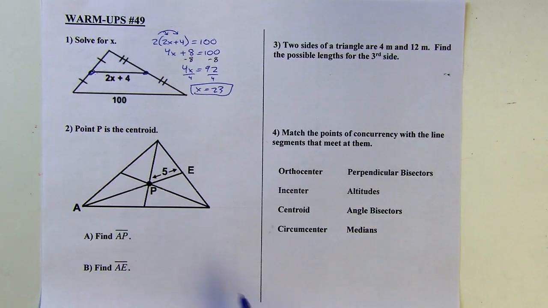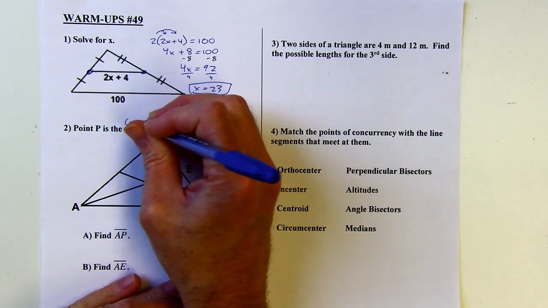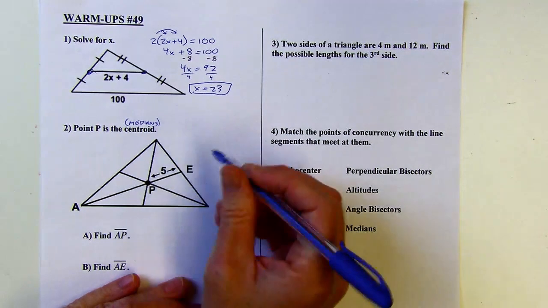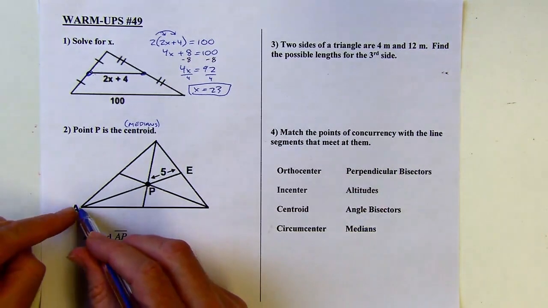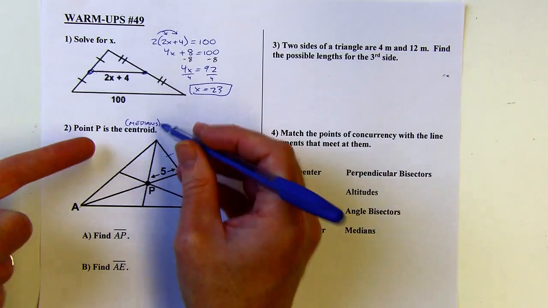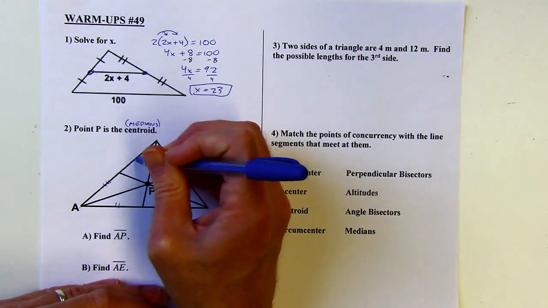All right, next up, this is a centroid. So this is going to be where the medians meet. I know that without the picture. And it looks like that looks reasonable. This looks like it connects a corner to the opposite midpoint. It doesn't tell us those are midpoints, but the fact that it says it's a centroid means, yeah, that has to be where the medians meet.